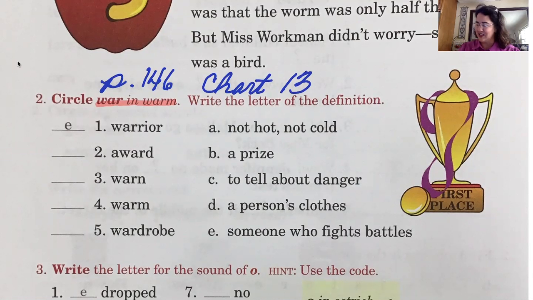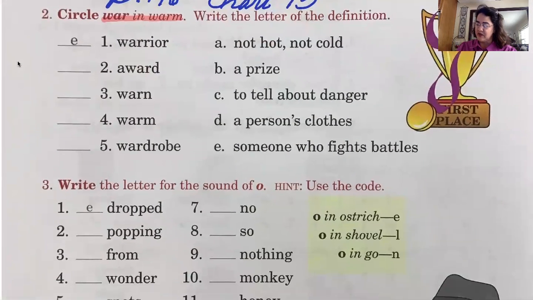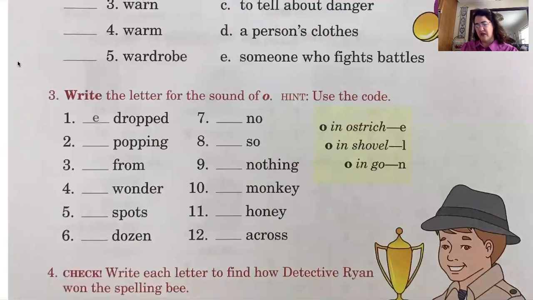Let's finish taking a look at number 3. Number 3, we have to write the letter for the sound of O. Remember, O has different sounds. Let's take a look.